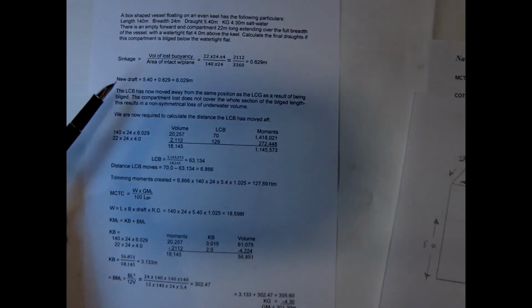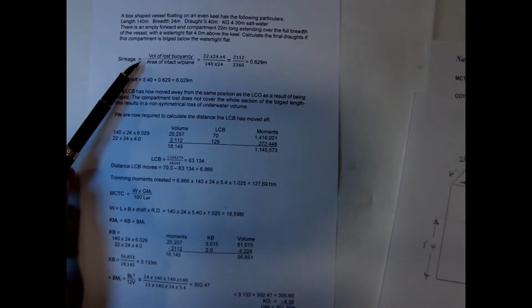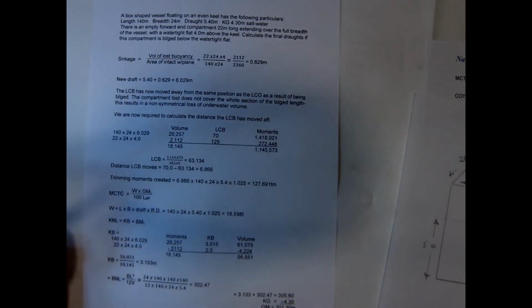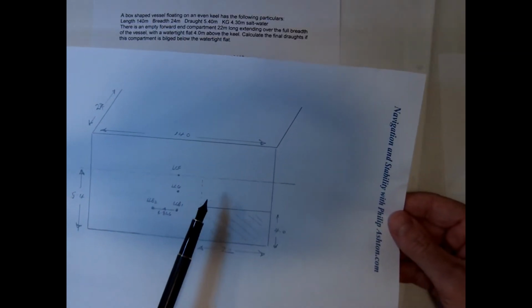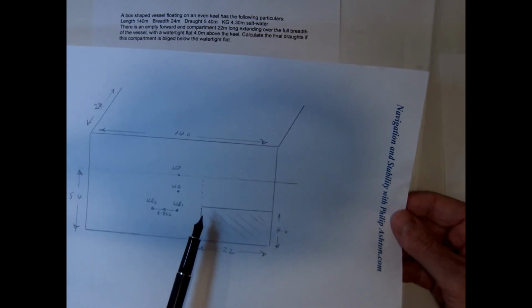So looking at the problem, always calculate the sinkage first in any bilging problem, and we get 0.629. Add that to the draft, that gives us our new draft. And as I just mentioned, the LCB has now moved away from the same position as the LCG as a result of being bilged. The compartment lost does not cover the whole section of the bilged length. In other words, we've still got this part here that's underwater volume, therefore we would class it as non-symmetrical.